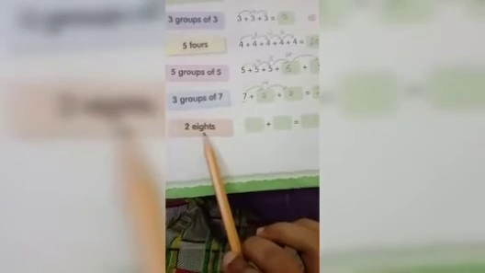Okay, level 1. Now the last part is 2 8s. Now level 1, 2 8s, what does it mean? How many groups are there? 8 or 2? Yes, it means we have 2 groups of 8 objects. 1 2 3 4 5 6 7 8. 1 2 3 4 5 6 7 8.